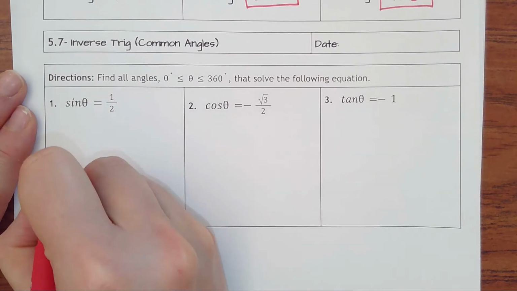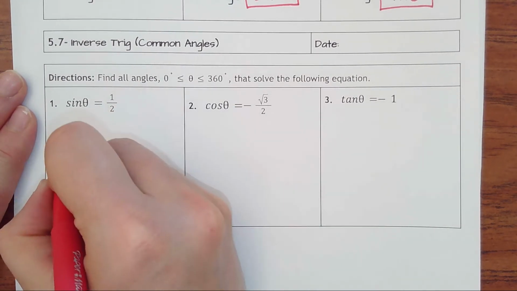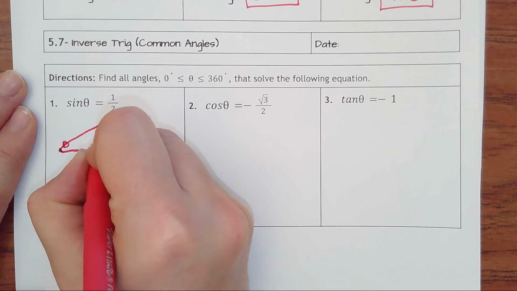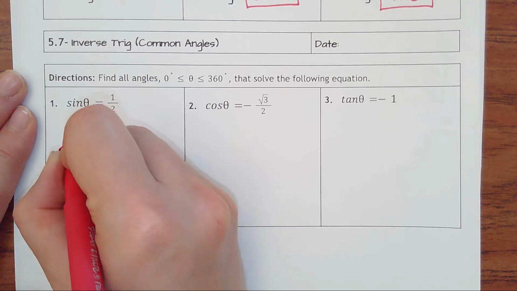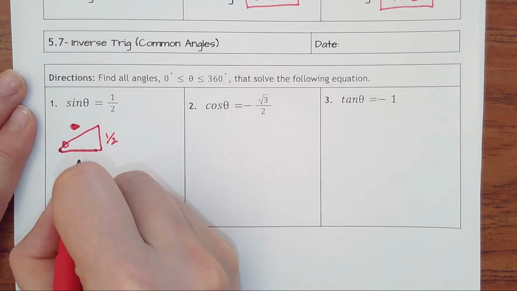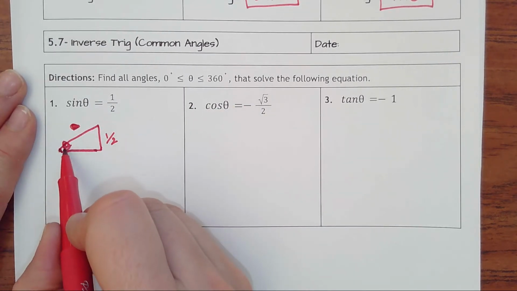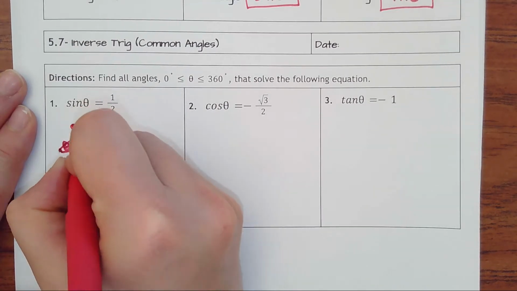Let's say I have a triangle, let's put theta here, and I want the opposite over the hypotenuse, let's just do 1/2 like this. I'm hoping you remember that sine, or the y value of a 30 degree.